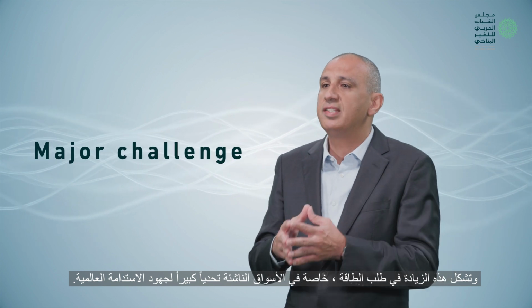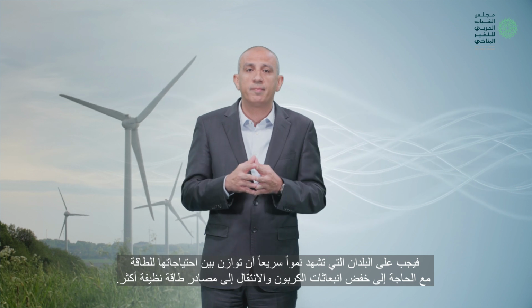This increased demand for energy, particularly in emerging markets, poses a major challenge for global sustainability efforts. Countries experiencing rapid growth must balance their need for energy with the need to reduce carbon emissions and transition to cleaner energy sources. Energy demand is rising in countries such as India, China, and Brazil, where populations are growing and more people are gaining access to electricity, transportation, and modern appliances. This demand will continue to grow unless we improve energy efficiency and make greater use of low carbon energy.